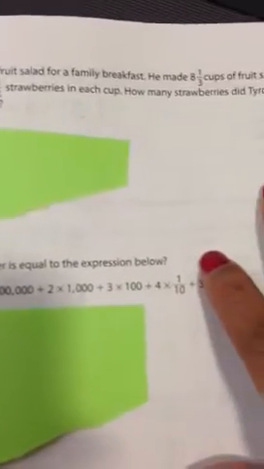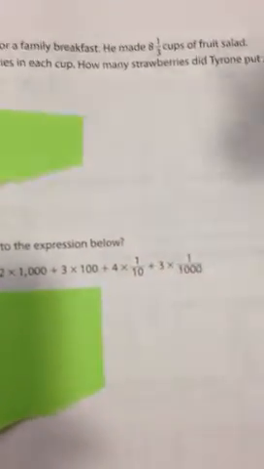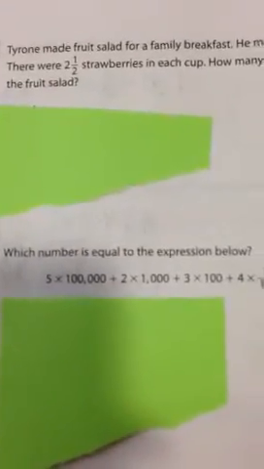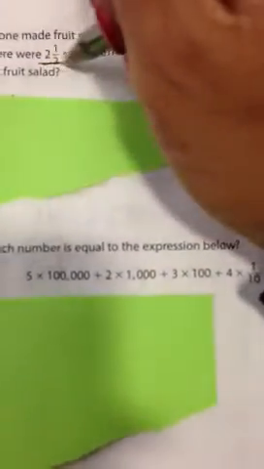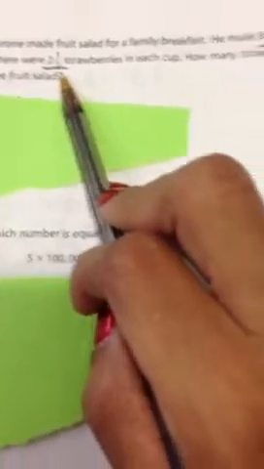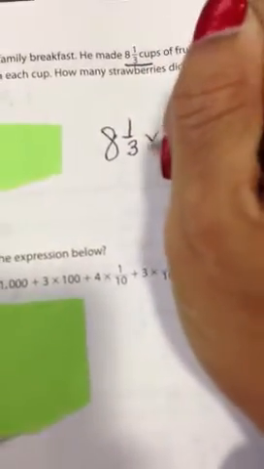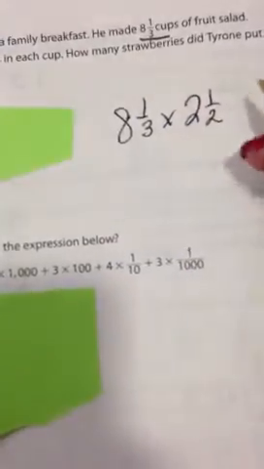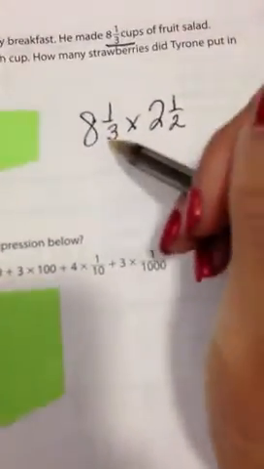Tyrone made a fruit salad for his family. He made 8 1/3 cups of fruit salad. There were 2.5 strawberries in each cup. So every cup has this much. How many strawberries did he put in the fruit salad? So every cup, I have 8 1/3 cups, and all the cups have strawberries. Each one. So I'm going to multiply these numbers.